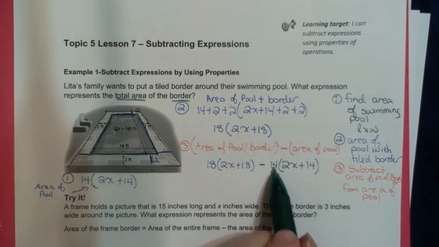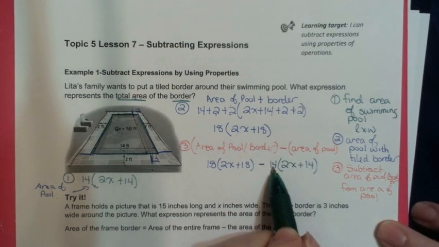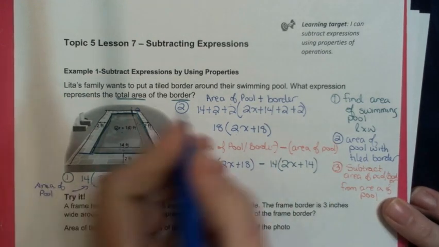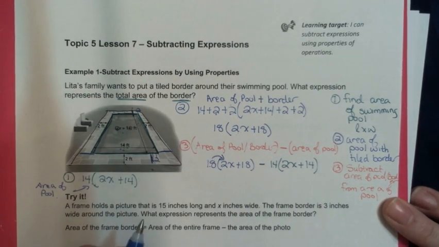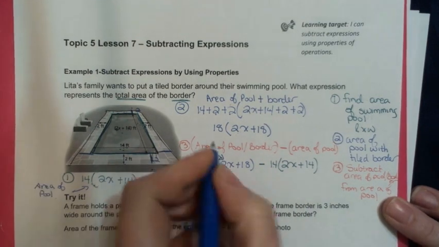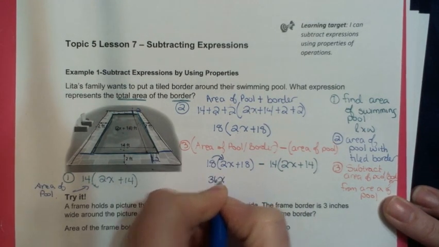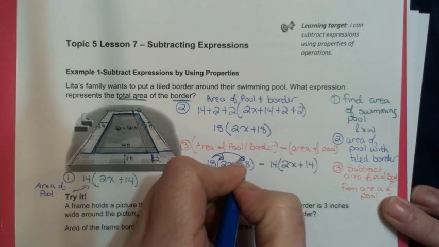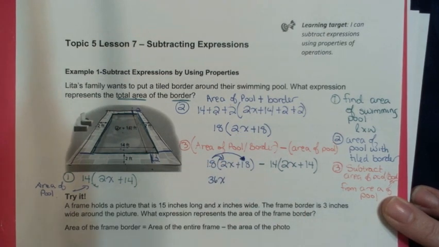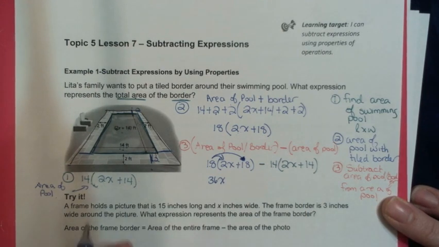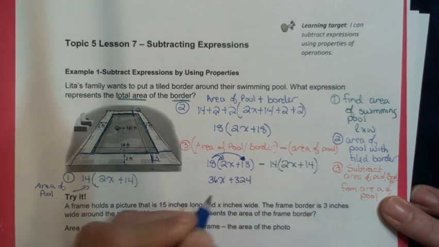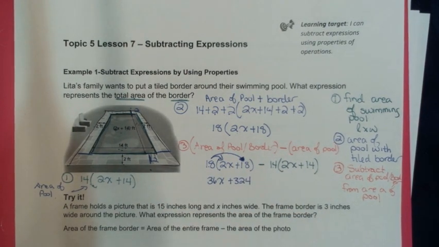So from here, we're going to use what we learned in the last few sections. We're first going to use distributive property. So I'm going to go ahead and distribute 18 and multiply it by 2x, which will give me 36x. And then I'm going to take that same 18, because remember I have to multiply by everything in the parentheses, and do 18 times 18, which is 324. Okay, so this way I'm expanding out my expression.